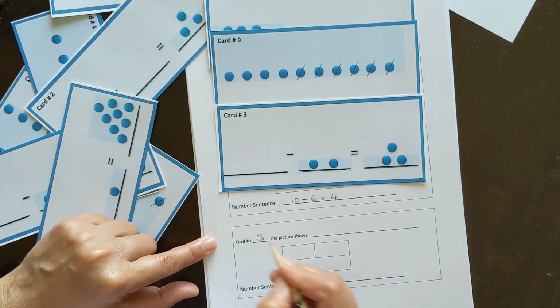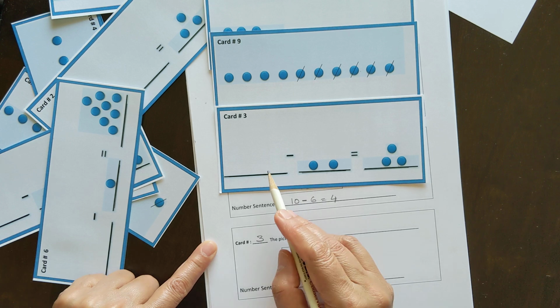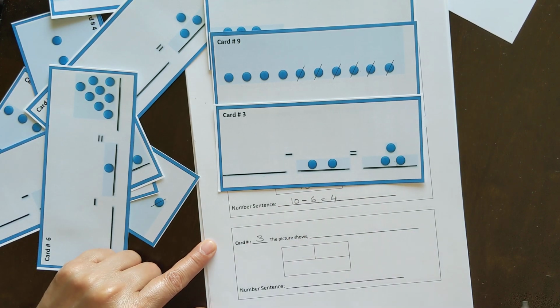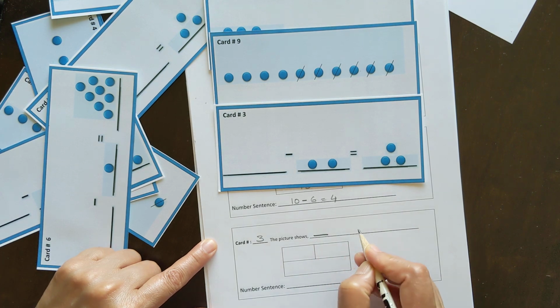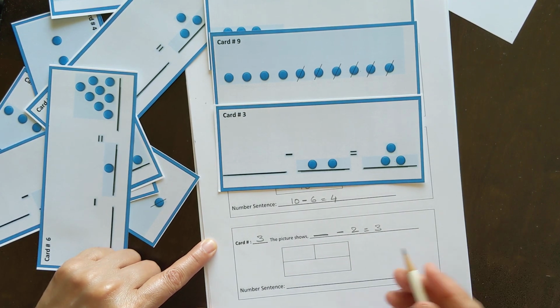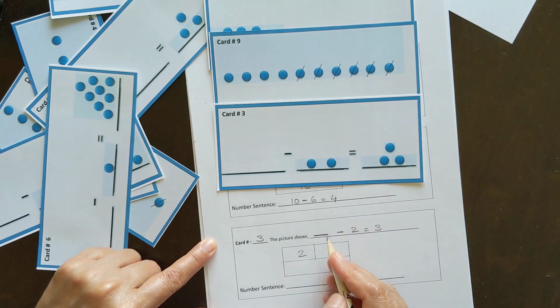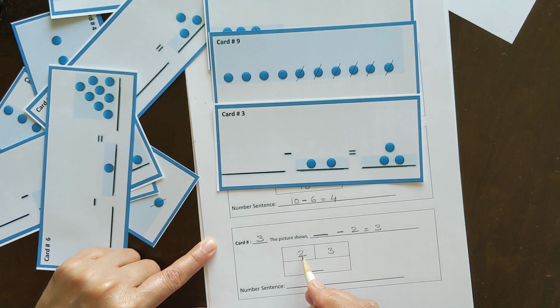Card number 3. Here part and part are given, total is missing. So total minus 2 is 3. One part is 2 and the other part is 3, and this is missing. So 2 plus 3 is 5. 5 minus 2 is 3.